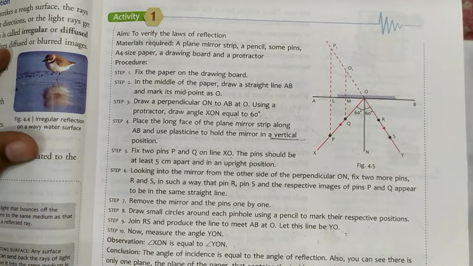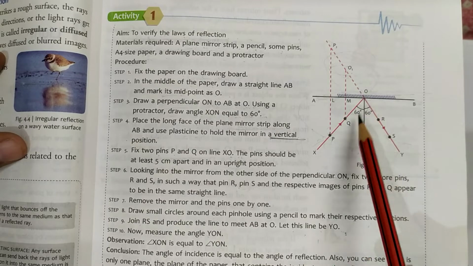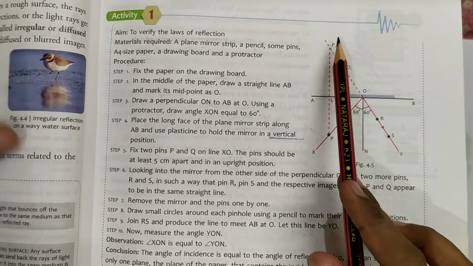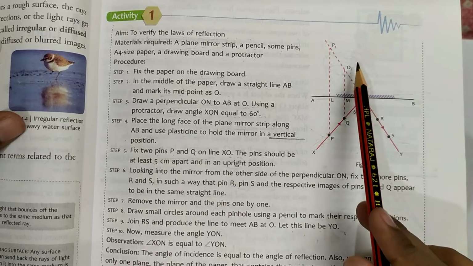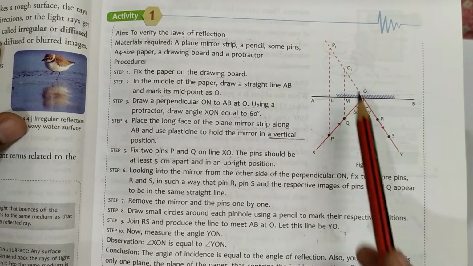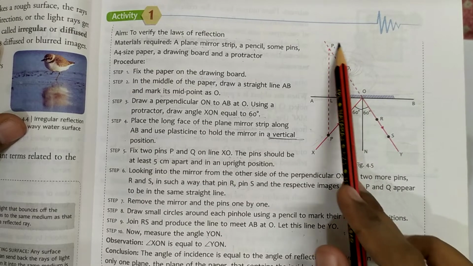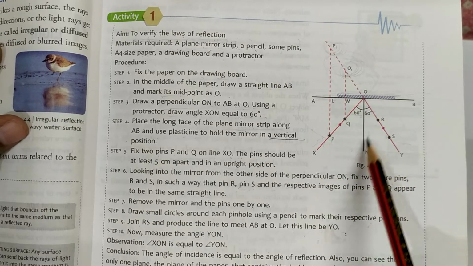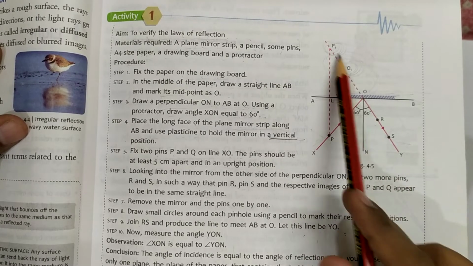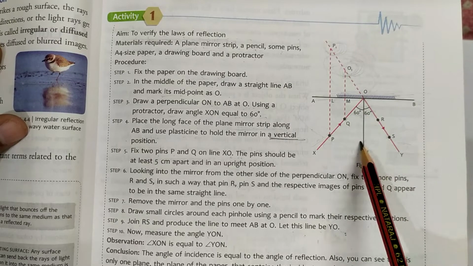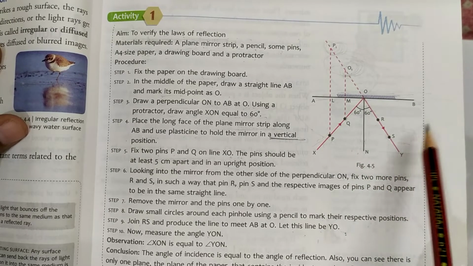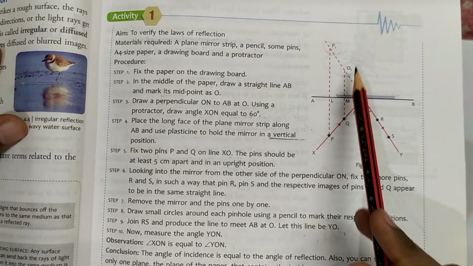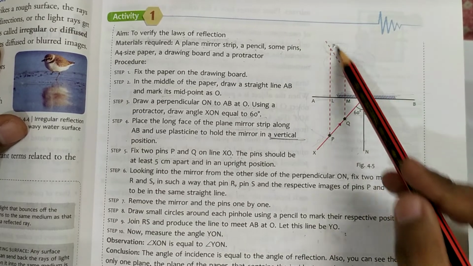Now children, this thing is very important. As you are going to place two pins here, when you do this practically, you will observe that you will find two images. One here of Q1 and the other will be of P1. Now you have placed a mirror also, and from the mirror you will see these two images. Now from the other side of the perpendicular, when you look very carefully, you will find that P1 and Q1 are coming like this in a form of a straight line.